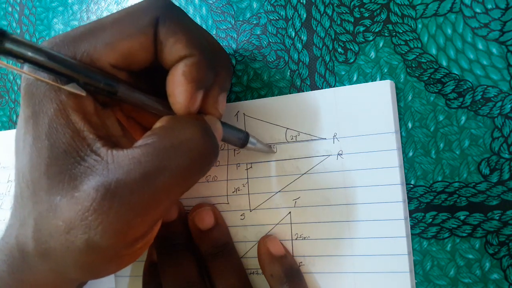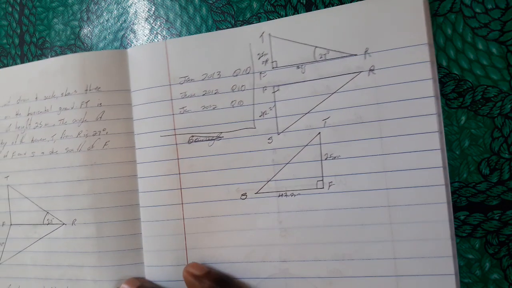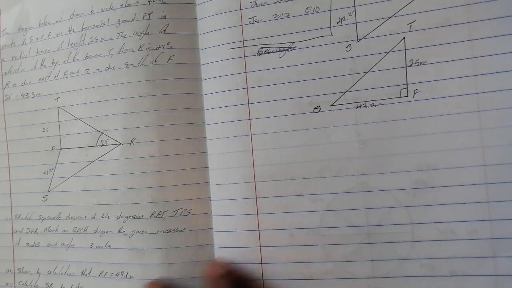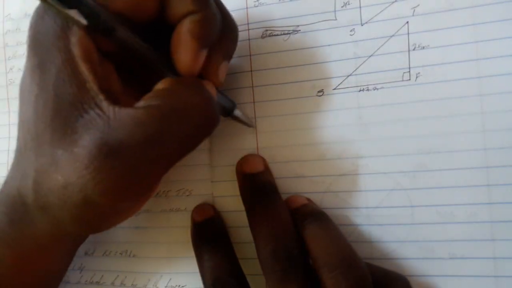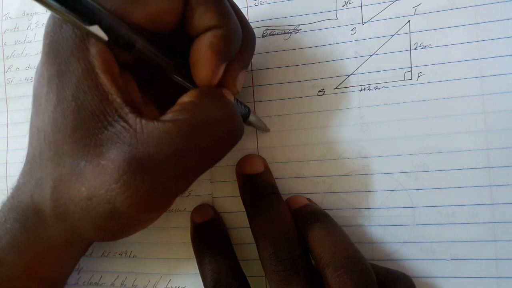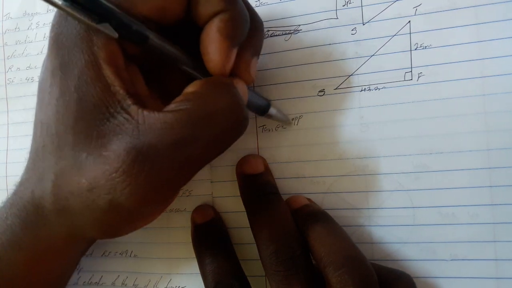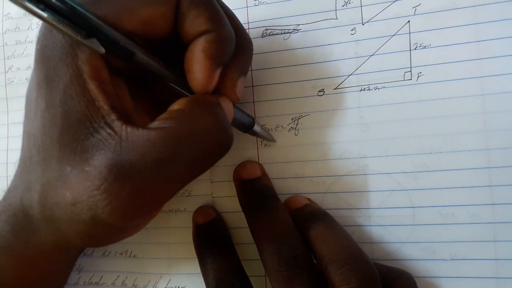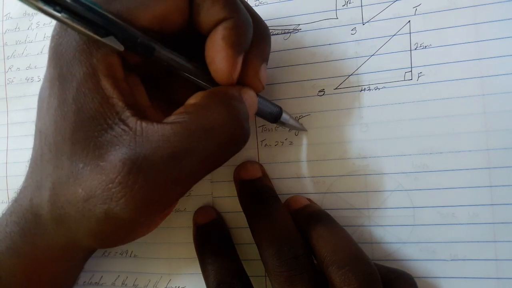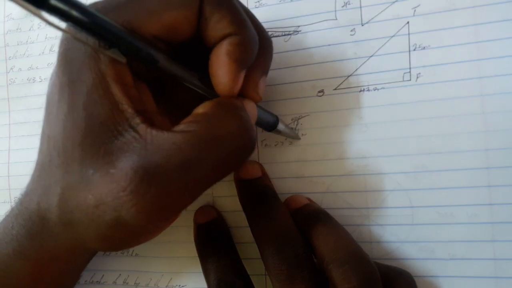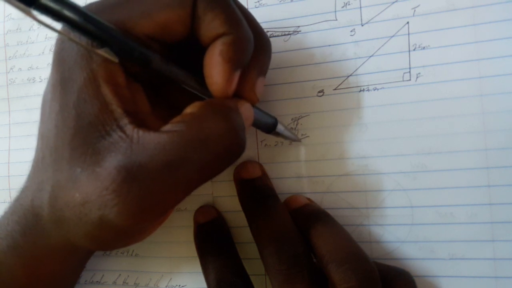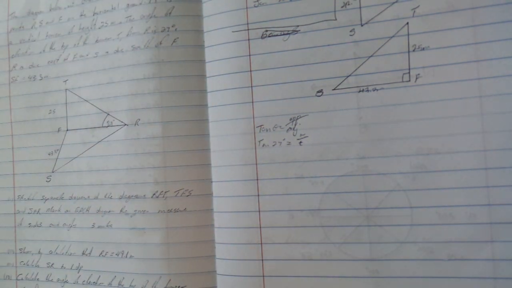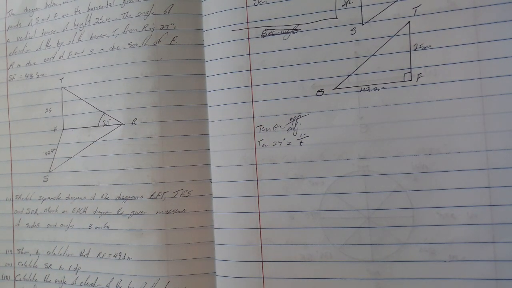So we have to use the tan ratio. Tan theta is equal to opposite over adjacent. So tan 27 degrees is equal to the opposite side, 25, over RF. When you find tan 27 and you put in 25, you'll solve that.